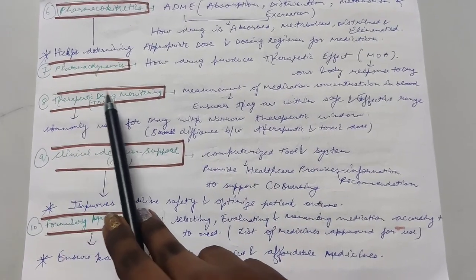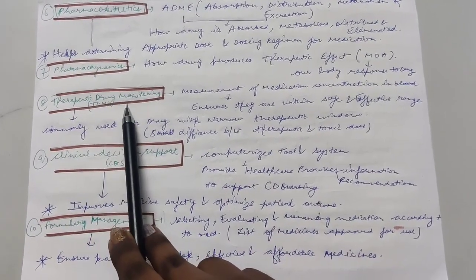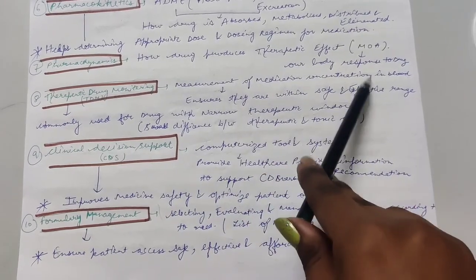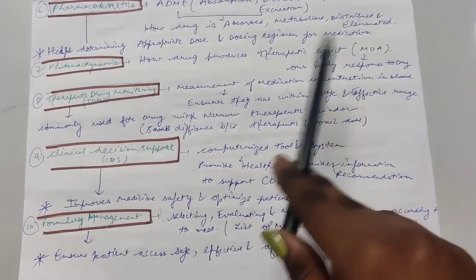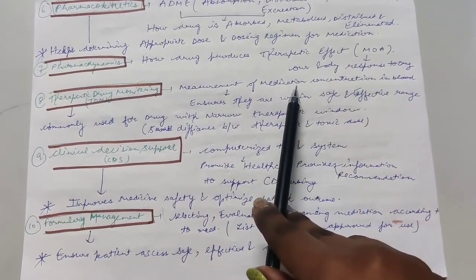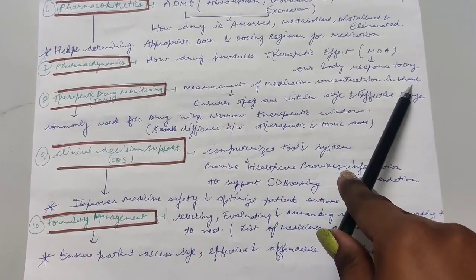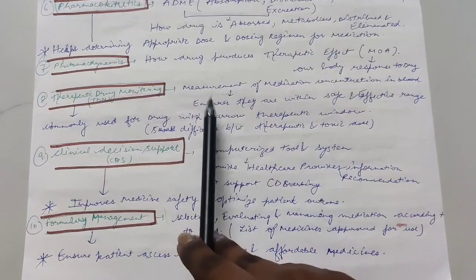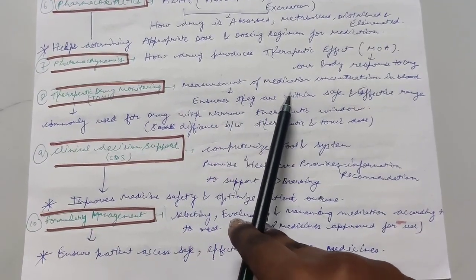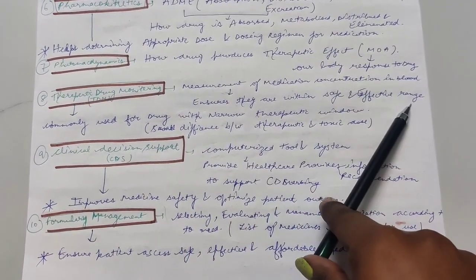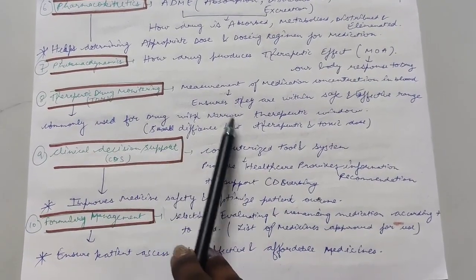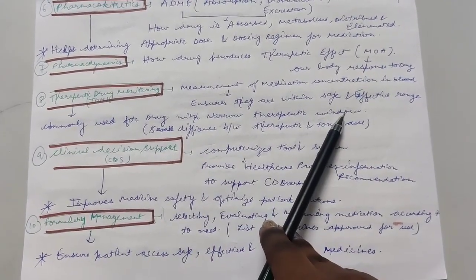Eighth, therapeutic drug monitoring, TDM. It is the measurement of medication concentration in blood. In this we will check the concentration of medication in our blood, and at how much time interval it reaches our blood. It helps in ensuring the safe and effective range of the drug. Commonly used for the drugs with a narrow therapeutic window.